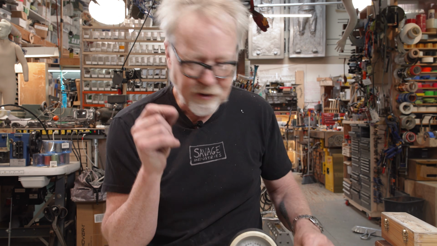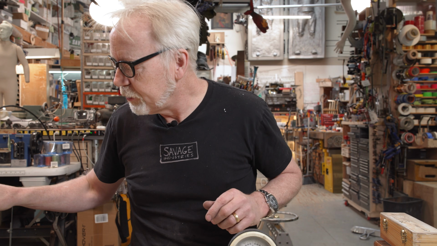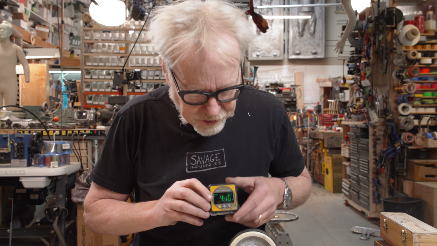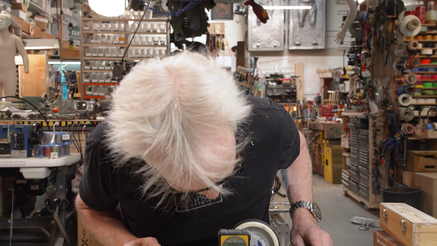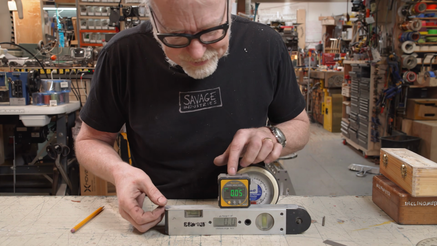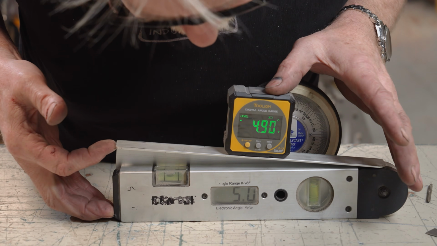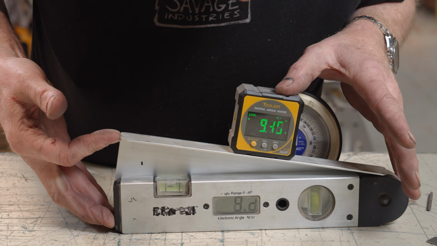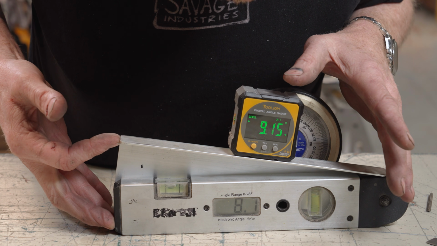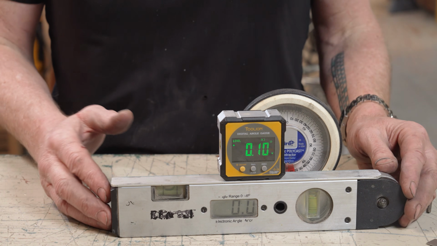Recently, however, I discovered an even more useful inclinometer, which is one of these guys. This is digital, and it's magnetic. So when you increase the angle on this, it will tell you to 1/100th of a degree exactly what the angle is.